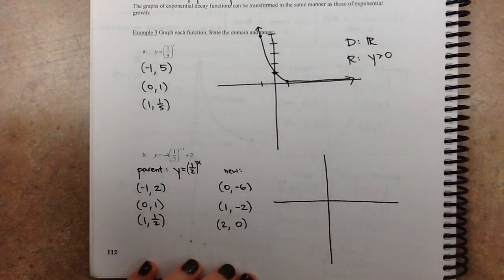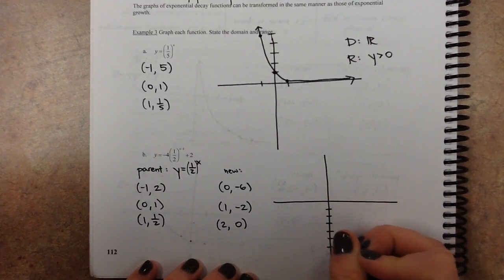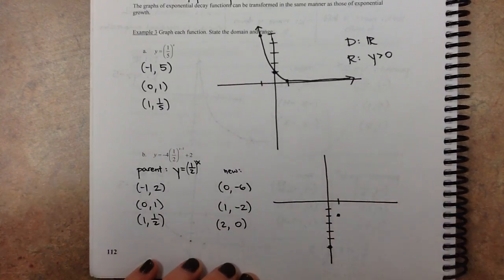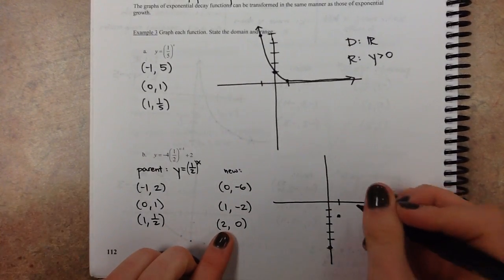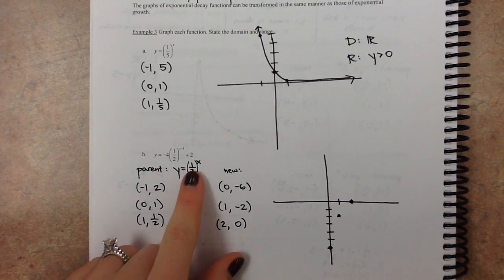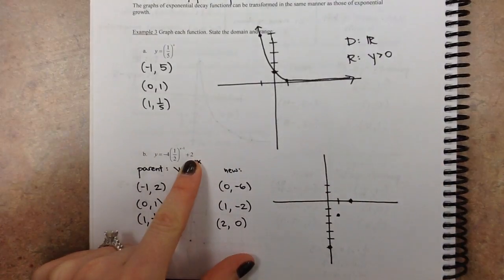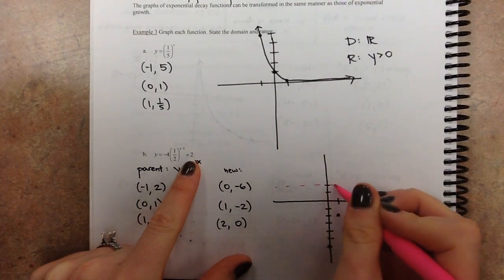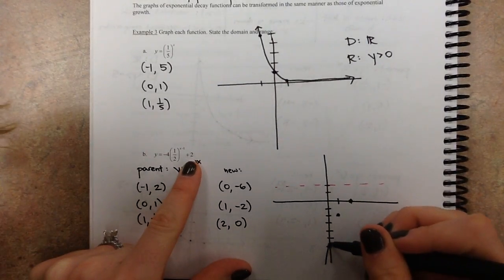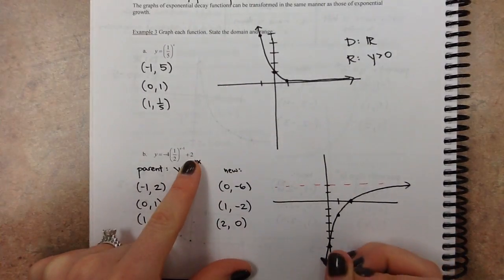Let's take a look at what that looks like. So 0, negative 6 will be right there. I have the point 1, negative 2. And then I have the point 2, 0. So right there. All right, so this plus 2, remember that means that my asymptote has jumped up 2 units. So it'll be right here. So my graph will look something like this. It got flipped upside down, and it's got all sorts of other transformations happening here.